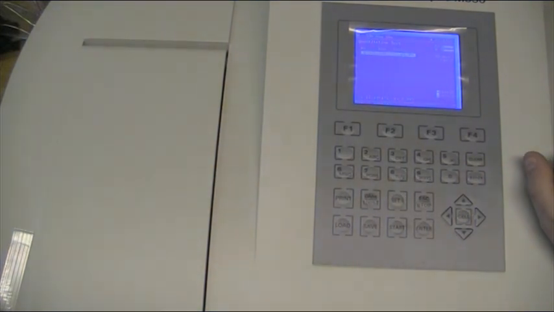Sometimes not recommended, sometimes it's wise to make sure that it's calibrated before you use it on a daily basis.